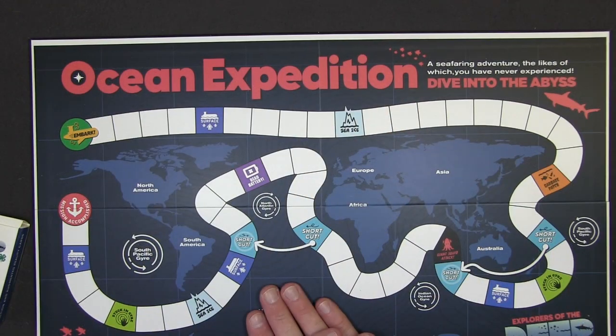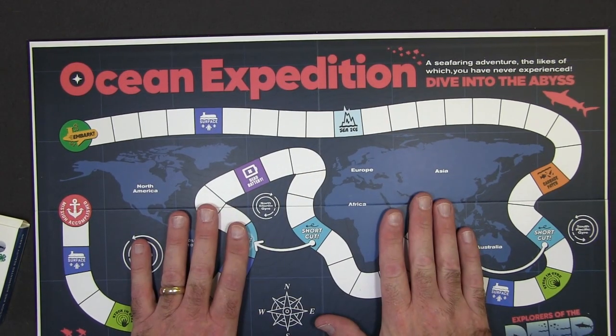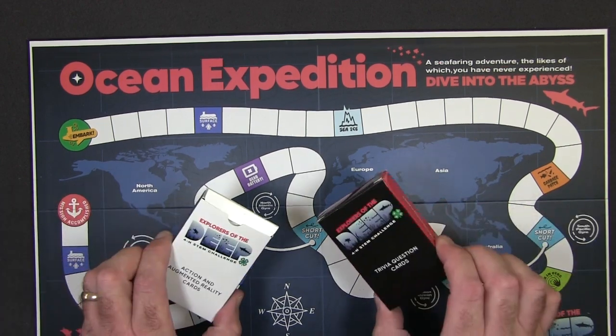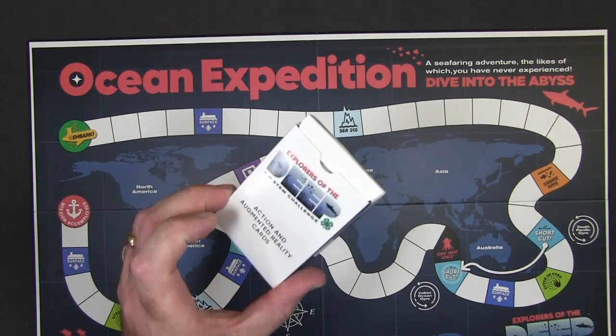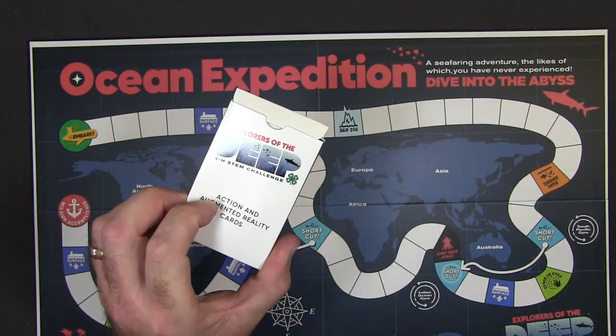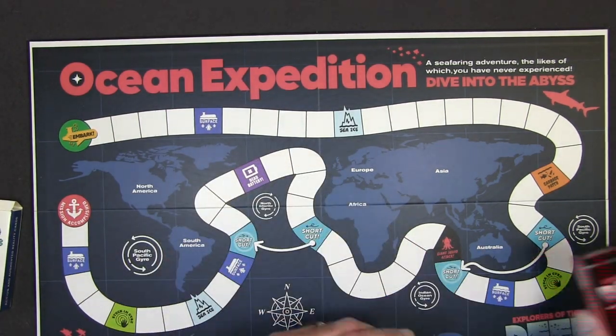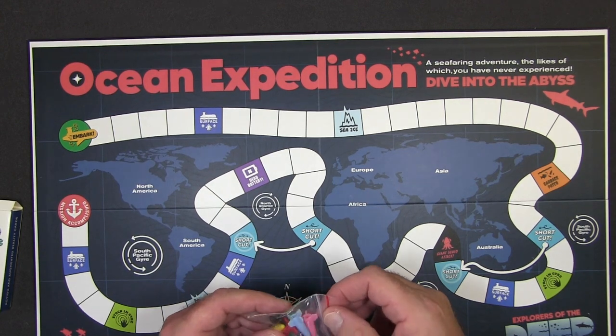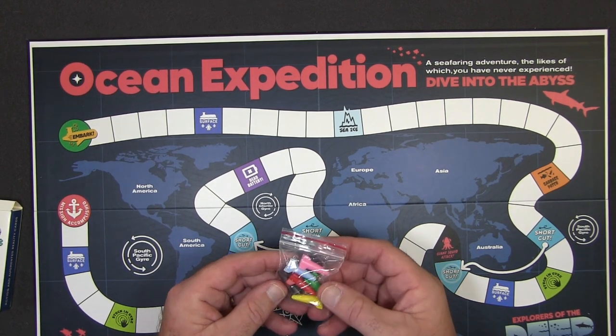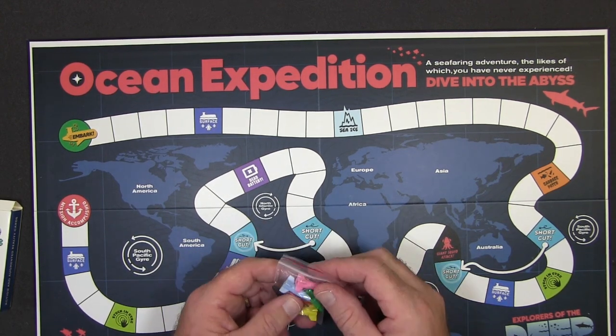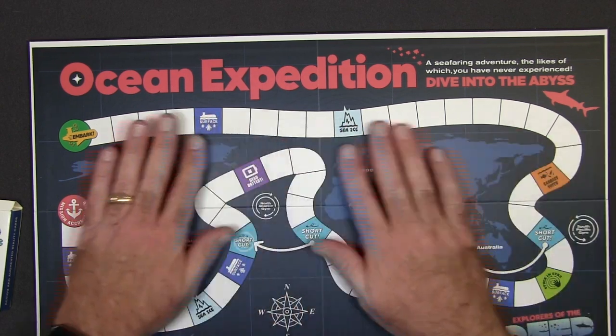Now let's take a look at the Ocean Expedition game. With the Ocean Expedition game, you will have 2 decks of cards, 1 action and augmented reality card stack, and 1 trivia question card stack. You will also have 6 different Ocean Glider game pieces to use during the game, and you will have a game board.